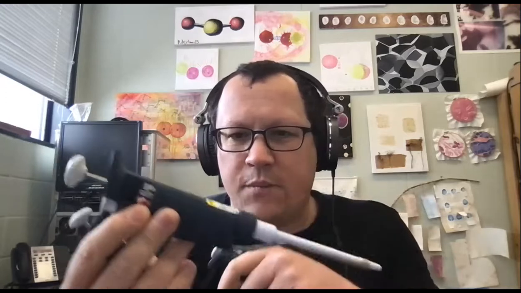Each type of pipette can do different sets of volumes. We have a P20, a P200, and a P1000. This one can measure up to 20 microliters. This one can measure up to 200 microliters. And this one can measure up to 1,000 microliters. We'll talk more about what microliters are in a second. The P20 and the P200 both use these tips like this. The P1000 uses different tips, and I don't have any of those right here with me.